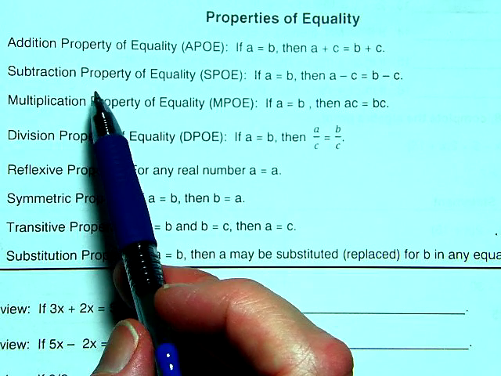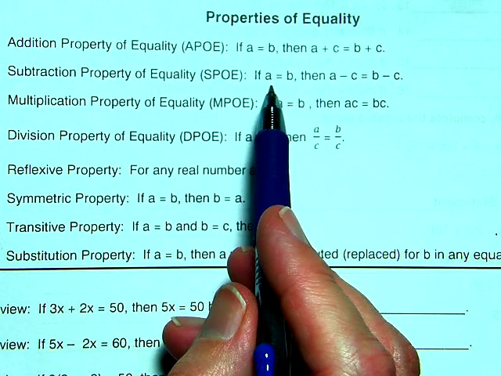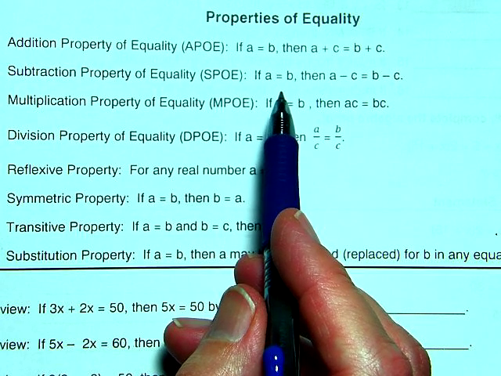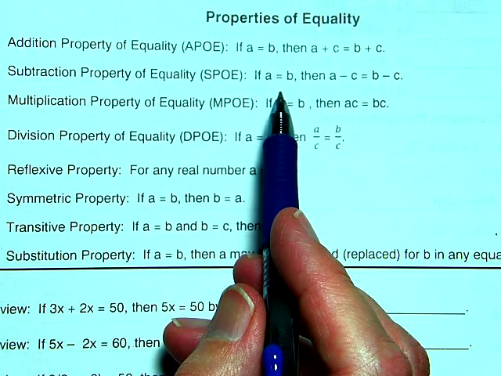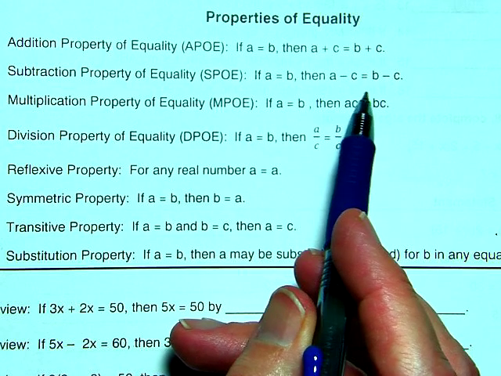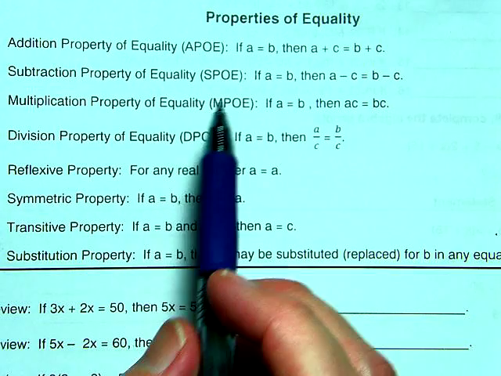The subtraction property of equality is the inverse operation of that. If we started out with a equaling b, but then we subtracted c from both sides, we would still have an equality. In this case, a minus c equals b minus c. I hope that those are very easy to see.